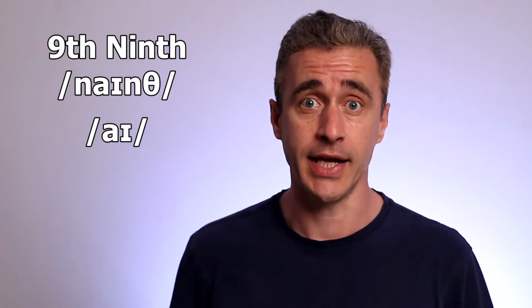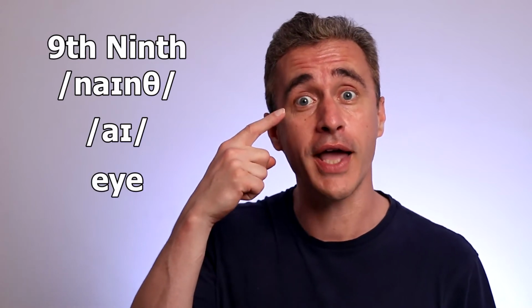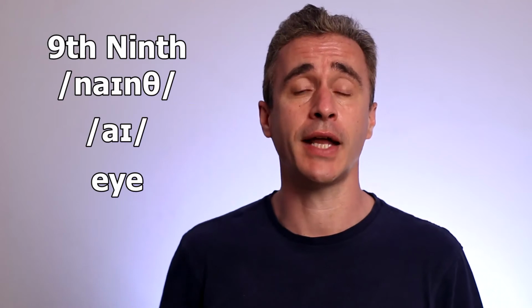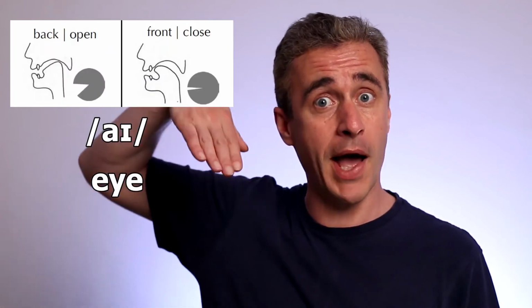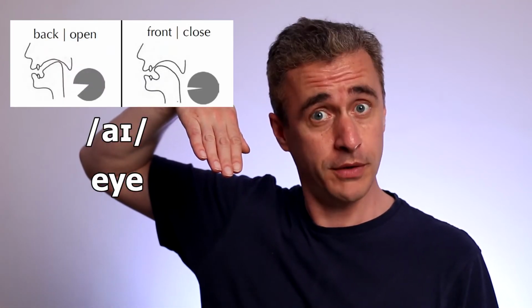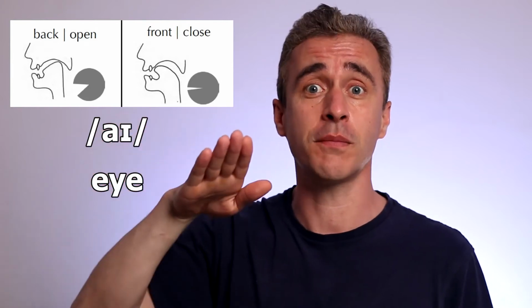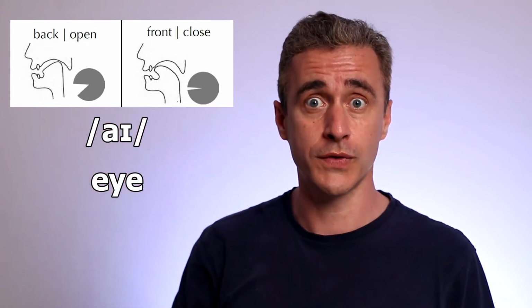Ninth also contains a diphthong, but a slightly different one this time. This is the I diphthong, as in I. So we have two mouth positions again. We start with the tongue at the back of the mouth, but with the jaw open. And then we finish with the tongue at the front of the mouth with the jaw closed.